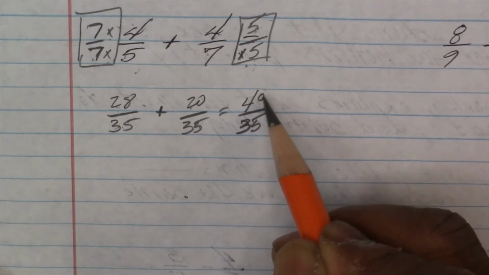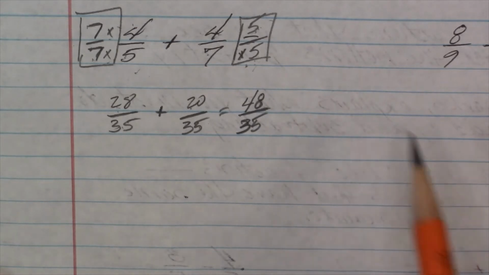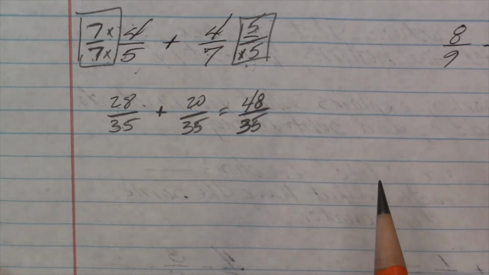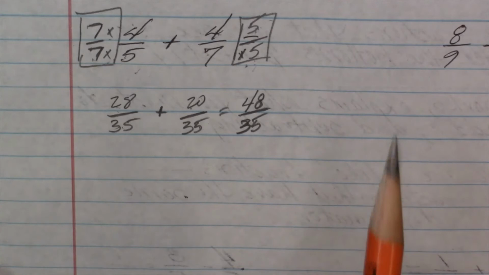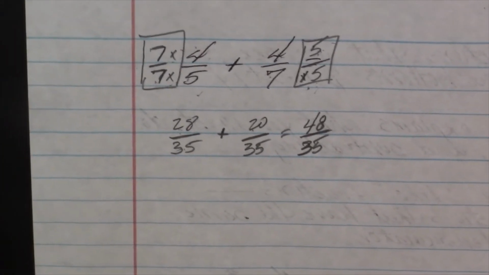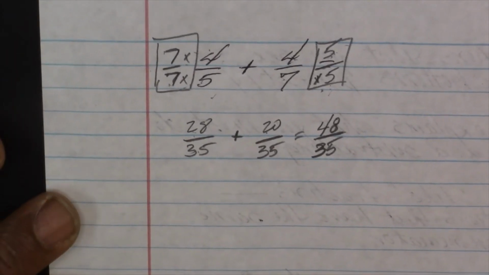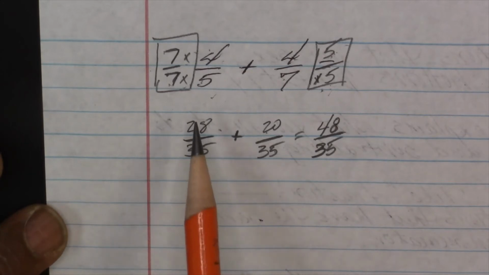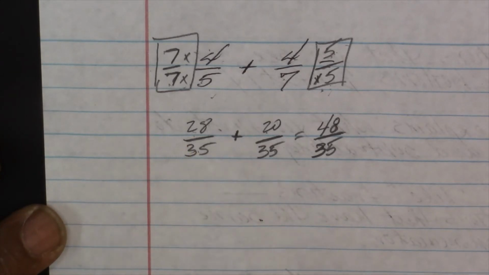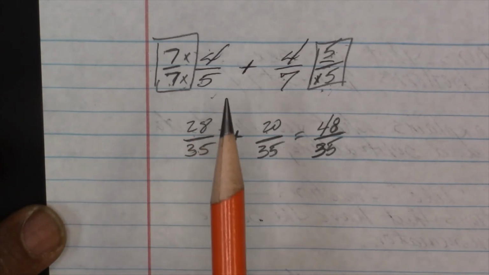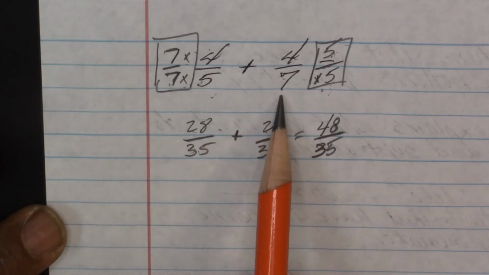And we can simplify by doing the math, and that would mean 48 divided by 35. But before we do that, because I'm not really talking about simplifying yet, we'll do that in a minute. I want to show you skip counting. Skip counting, I would probably start off with my 7.